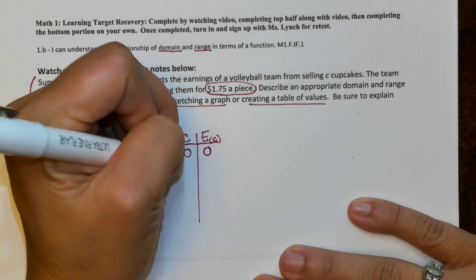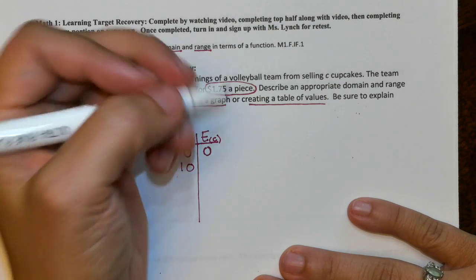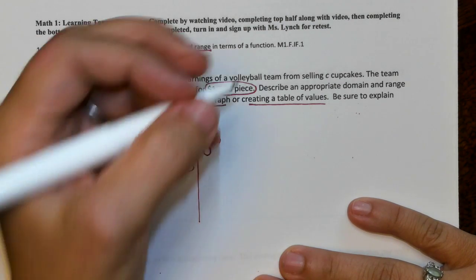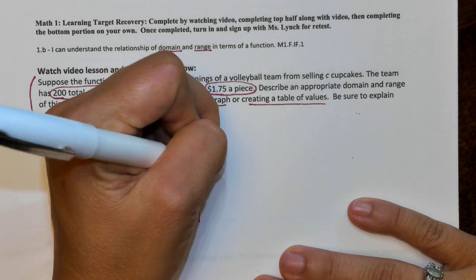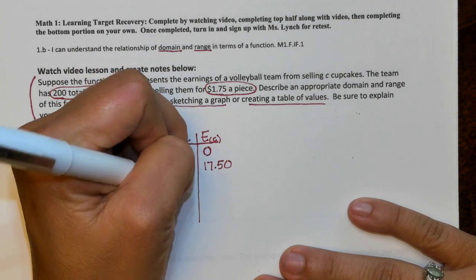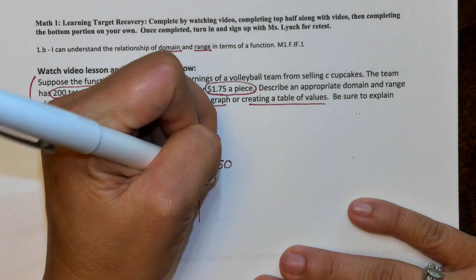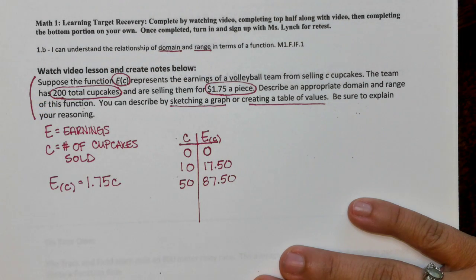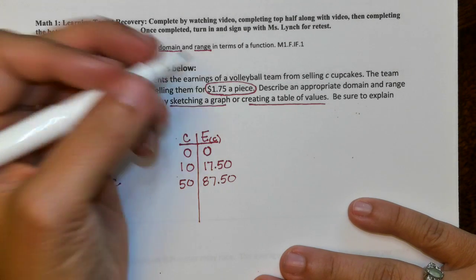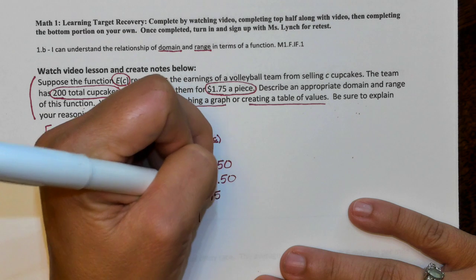If I sell 10 cupcakes, then I make $17.50. What about if I sold 50 cupcakes? I make $87.50. And then if I sell 100 cupcakes, then I make $175.